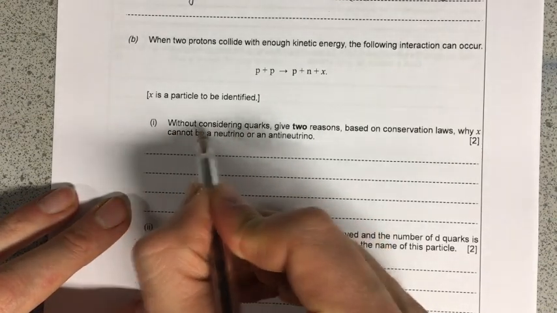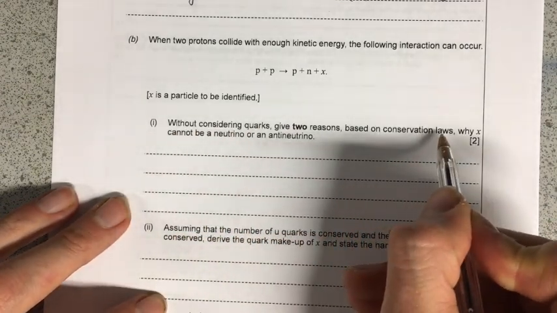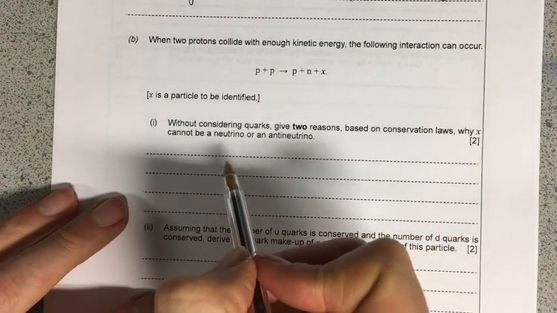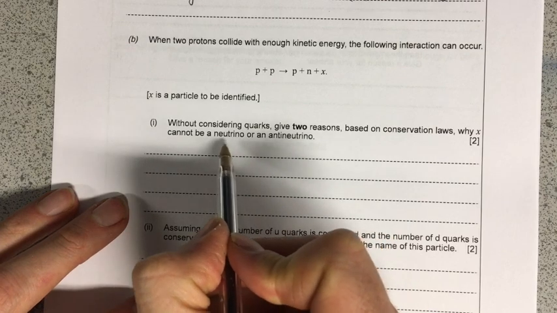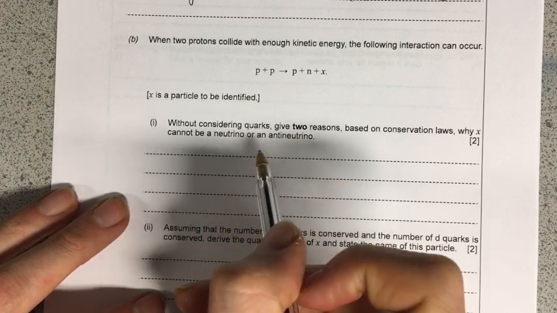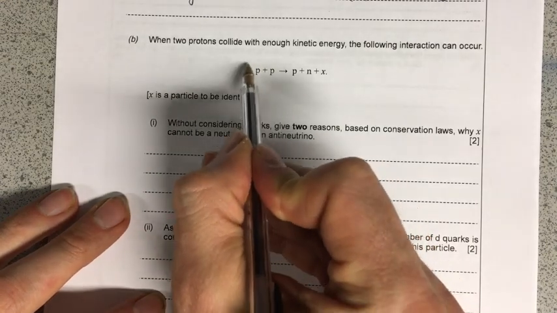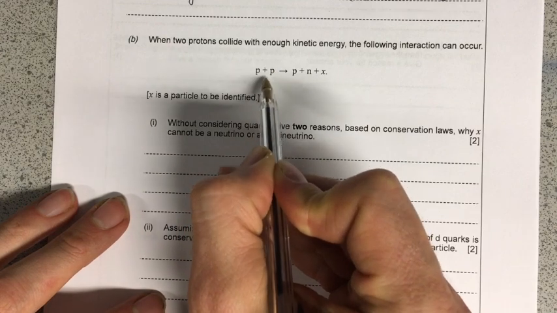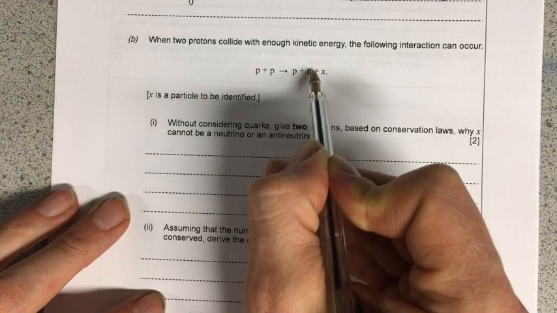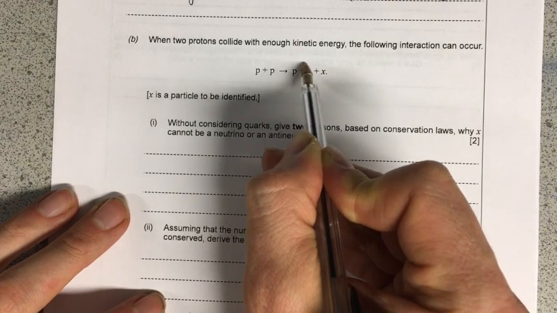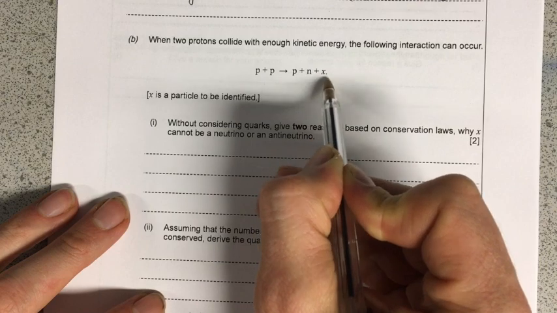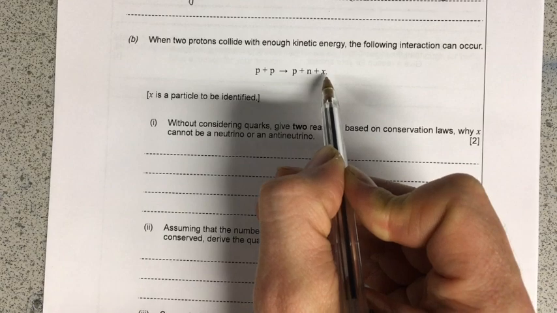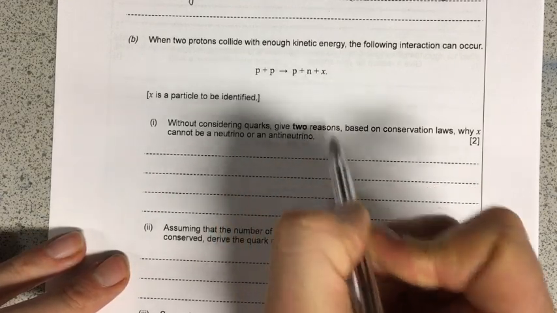It says, without worrying about quarks, give two reasons based on conservation laws why X cannot be a neutrino or an antineutrino. Now, I need to remember a little bit about neutrinos and antineutrinos: they carry a lepton number of 1 or -1. If I have a look on this side here, I've got no leptons. Both of these are protons, so there's a lepton number of 0 on this side. And on this one I've got a proton and a neutron, with lepton numbers of 0. So whatever this particle X is, if it's either a neutrino or an antineutrino, it must have a lepton number, and that would unbalance the two sides of the equation.